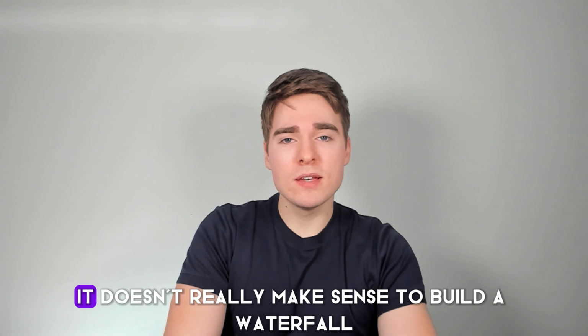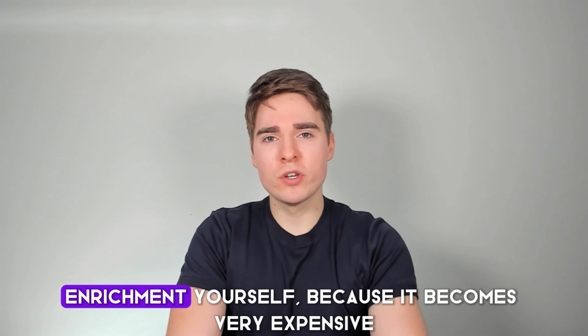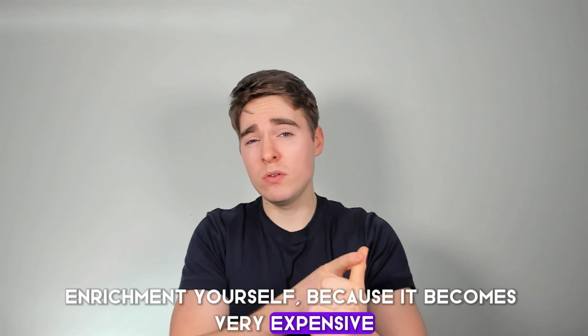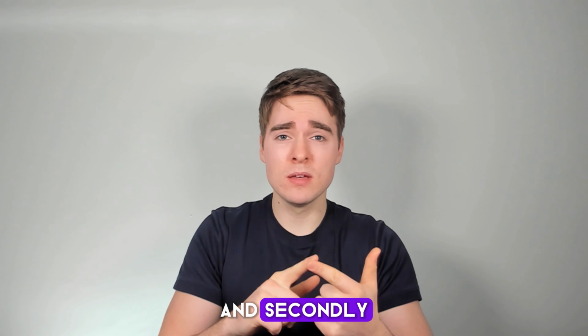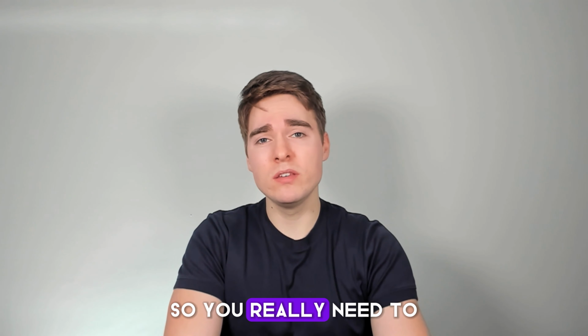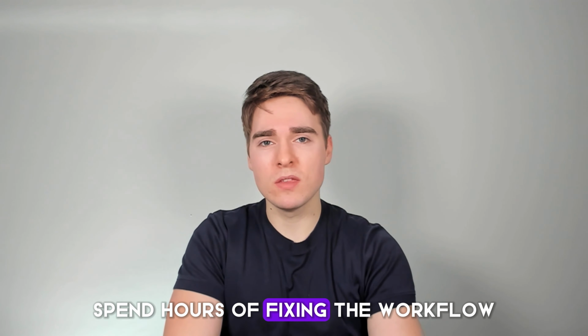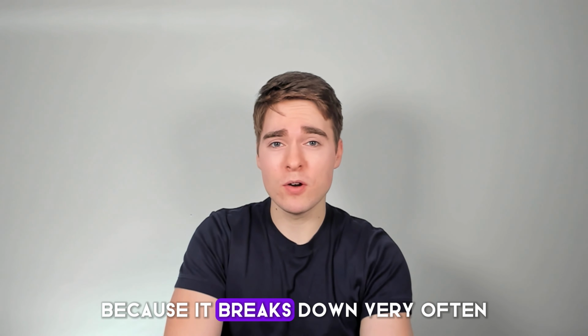So as you can see, it doesn't really make sense to build a waterfall enrichment yourself because it becomes very expensive, and secondly, it becomes very technical. So you really need to spend hours of fixing the workflow because it breaks down very often.